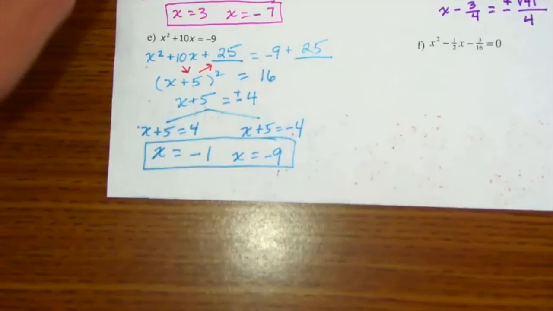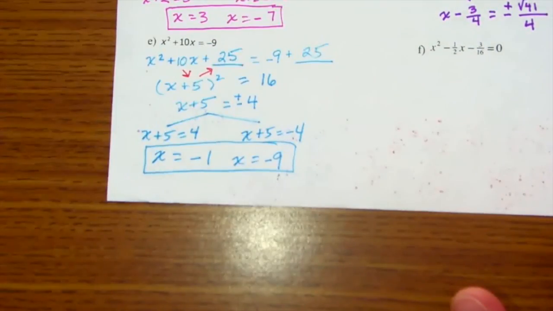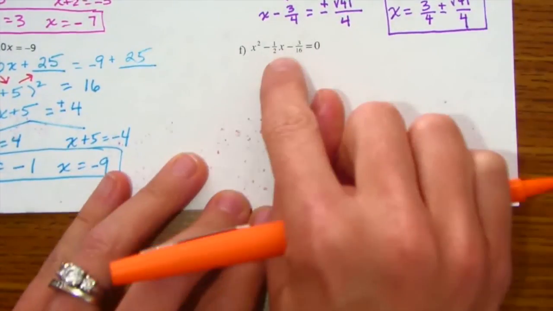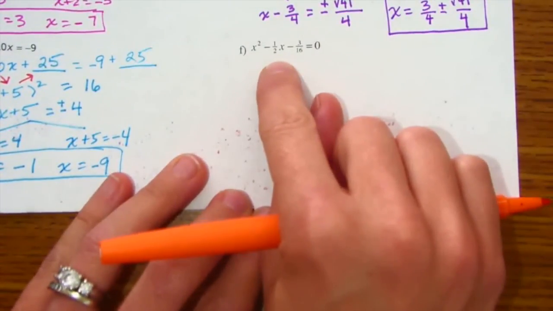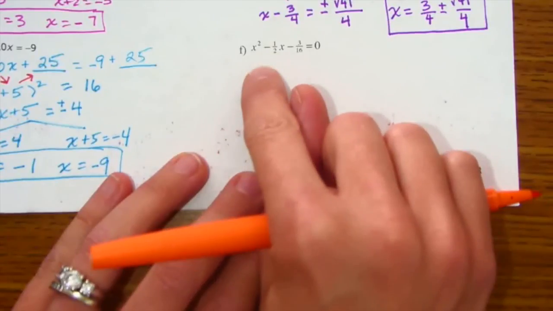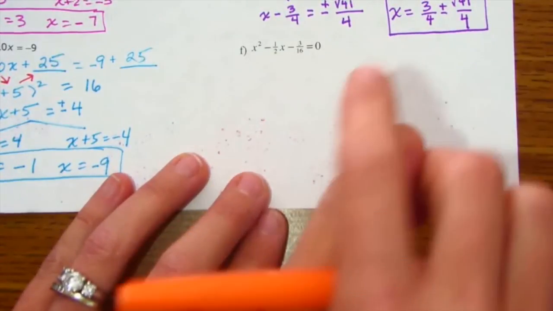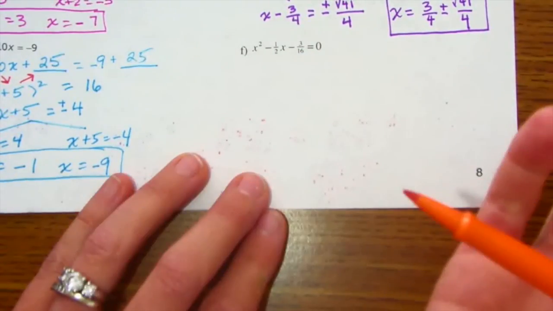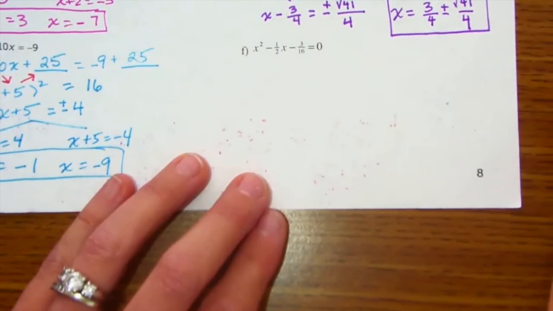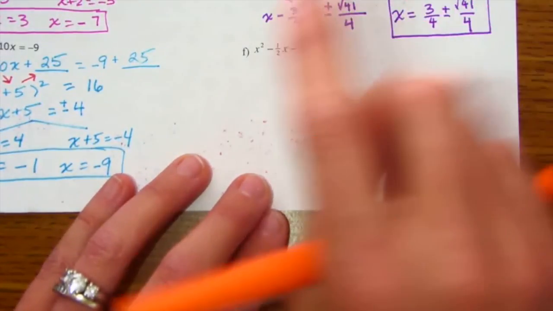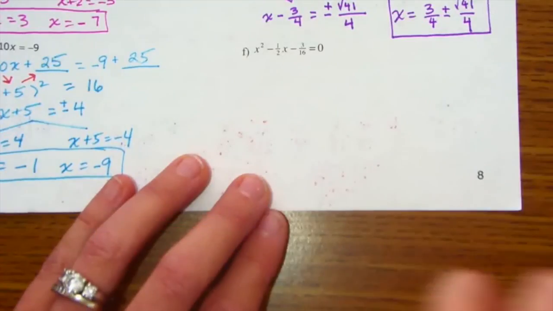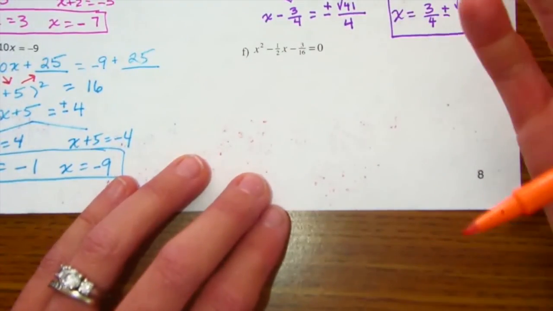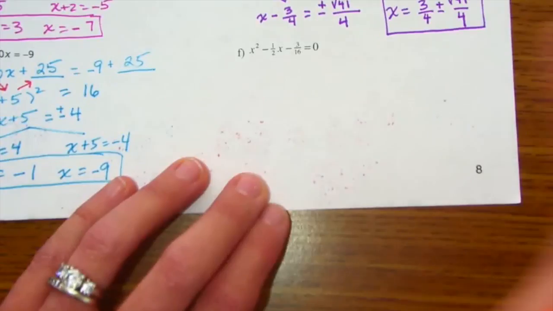And then example F. This is some good practice with working with fractions again. You could, just so you know, for example, multiply everything by 16 to remove fractions, but in the process of completing the square, you would end up dividing again, because then you would have a leading coefficient. So it actually doesn't really help you in this situation to eliminate the denominators here.